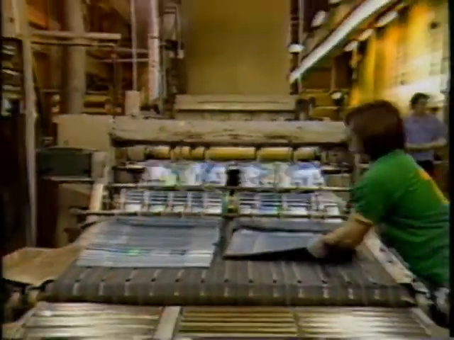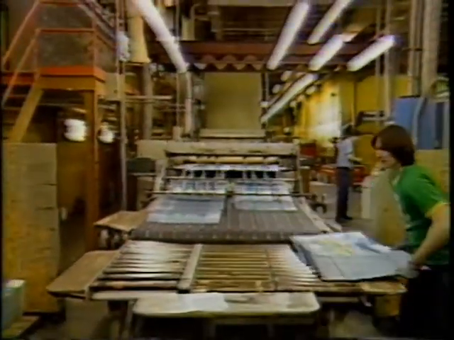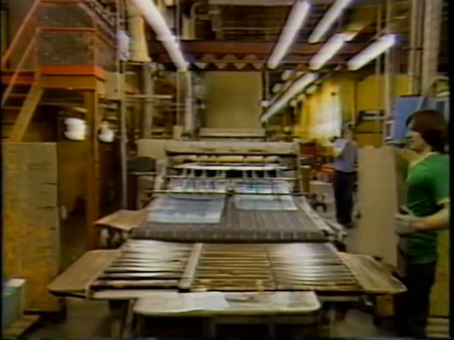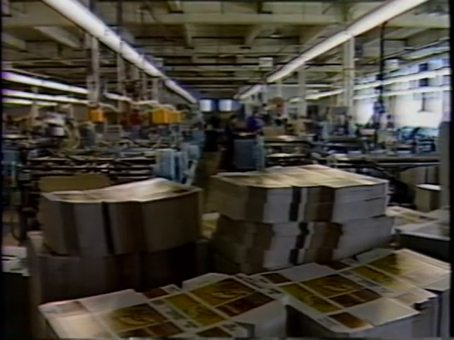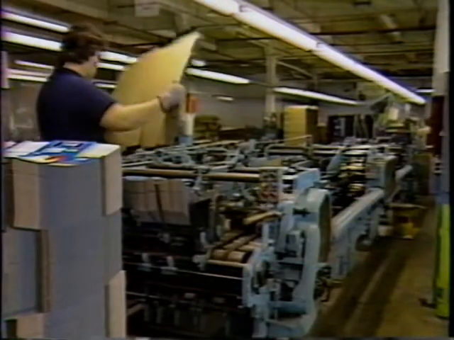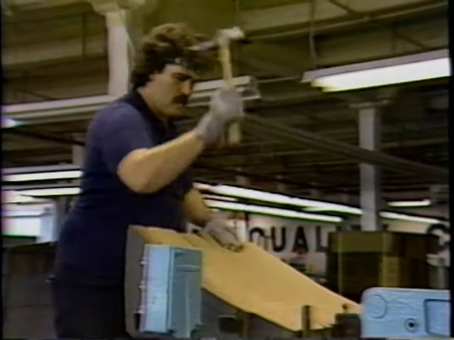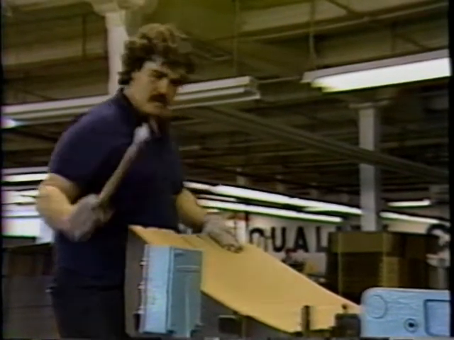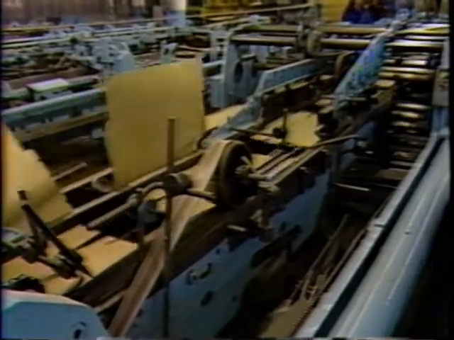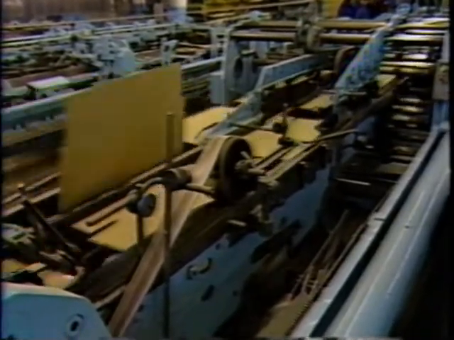From here, the cartons go to the folder. Each one of these machines is custom configured for the box that it folds.